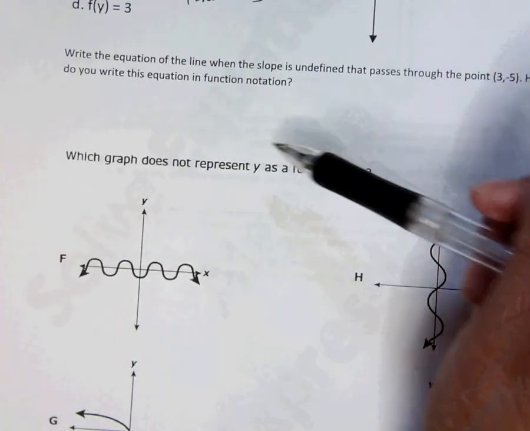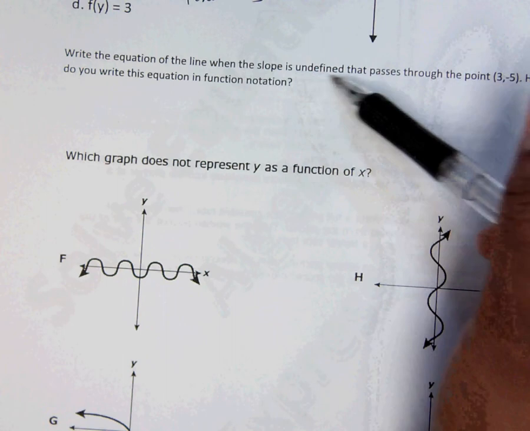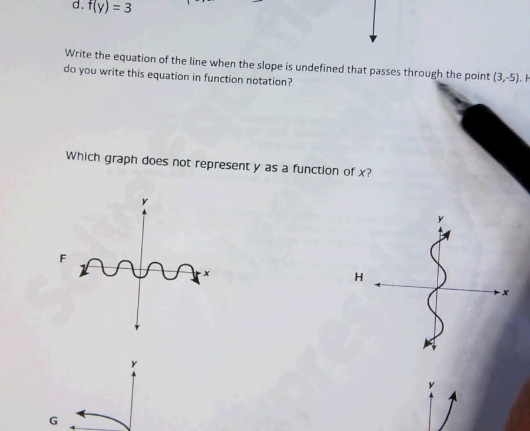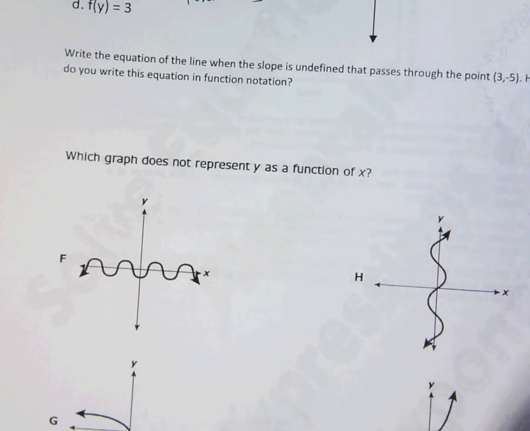Next one. Write an equation of a line when the slope is undefined that passes through point 3, -5. Okay.